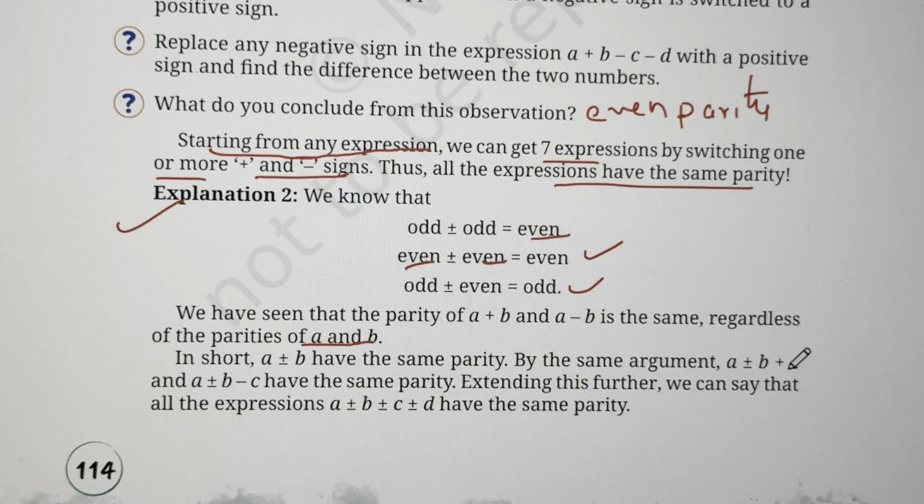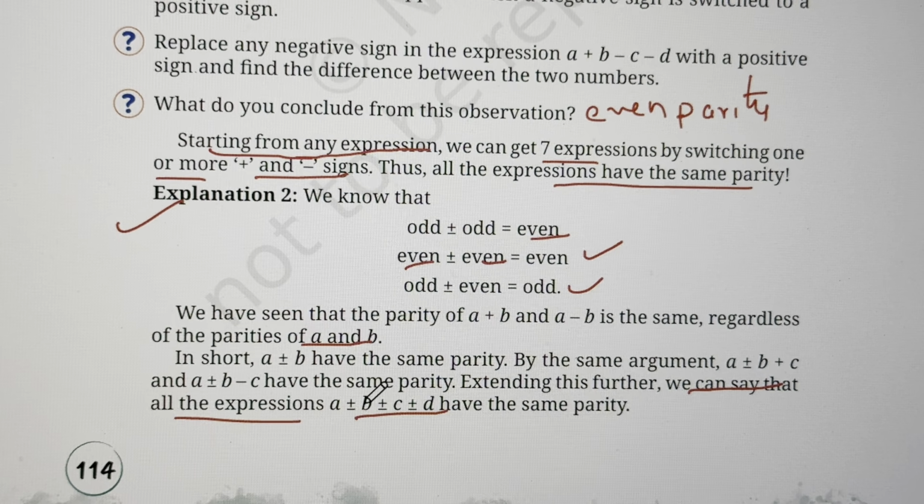By the same argument, a plus b minus c and a plus b plus c, where plus minus both are used, have the same parity. So extending this further, we can say that all the expressions where both the signs are used, a plus minus b plus minus c plus minus d, will have the same parity.